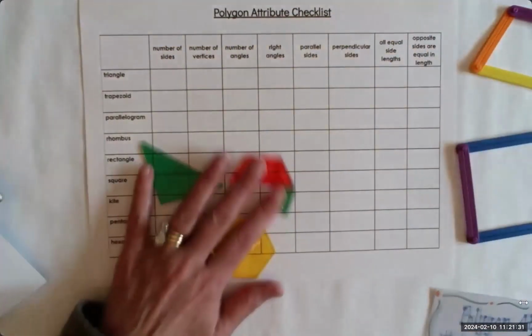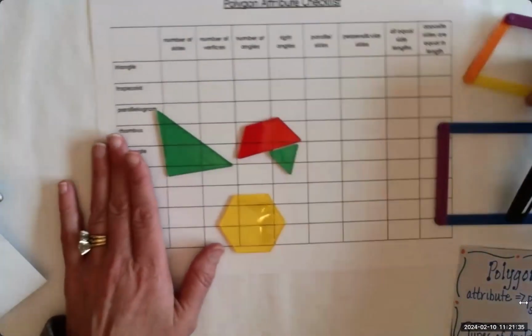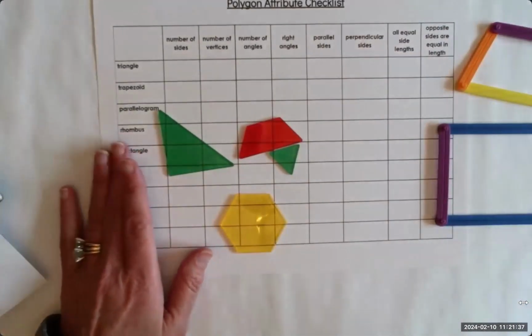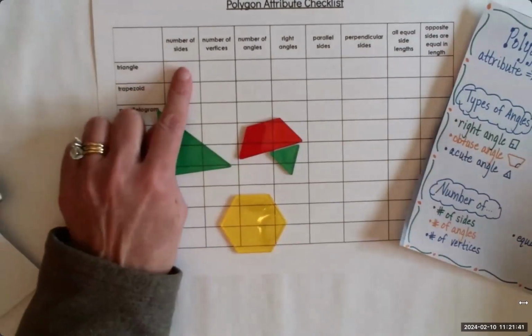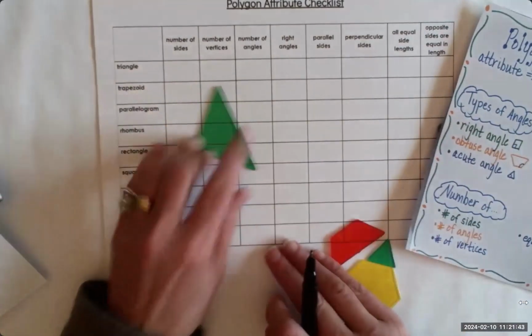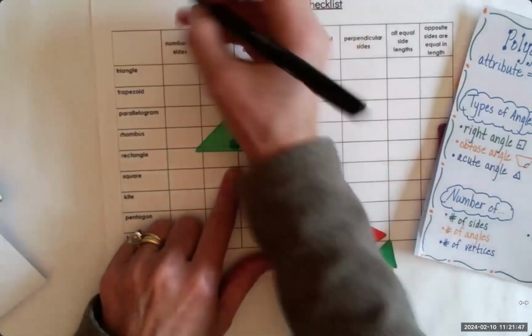Okay. But let's think through these geometric figures, again, found in your math kits, thinking about our attributes, right? Number of sides. Let's take a look at this triangle first. Okay. Here we see a triangle. It has 1, 2, 3 sides.